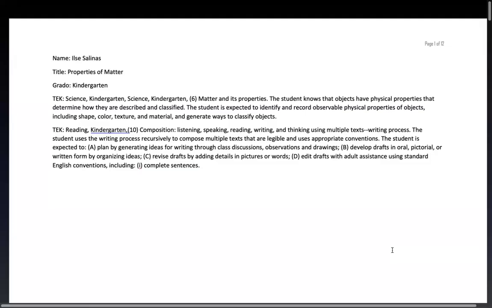As we're reading, I would like for you to think about two questions and answer while you are reading. First, what are characteristics of a solid, liquid, and gas? And second, which state do you interact with the most in your daily lives?